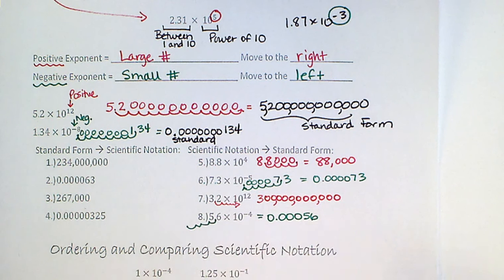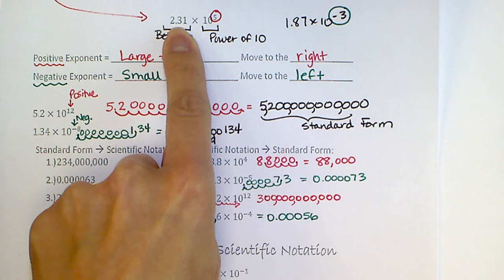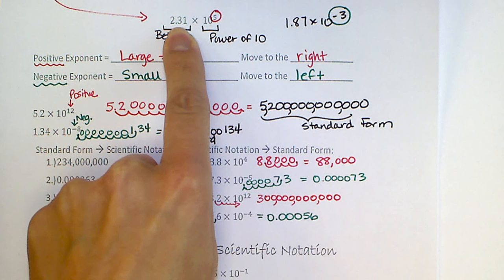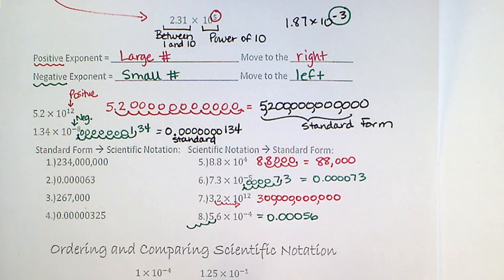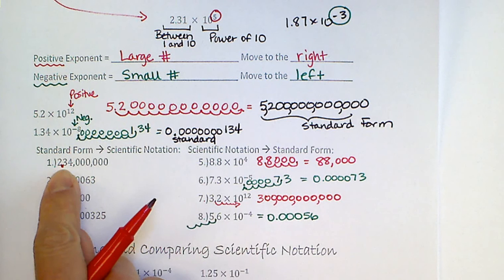Now to go the other way, we want our number in scientific notation, the first number has to be a decimal or between 1 and 10. So kind of the trick is it always goes between the first 2 numbers. So your decimal is always going to go between the first 2 non-zero numbers.